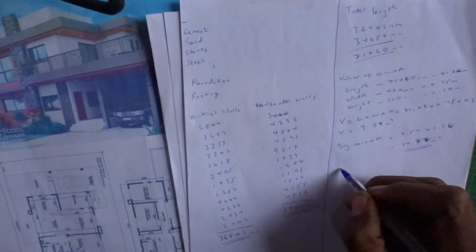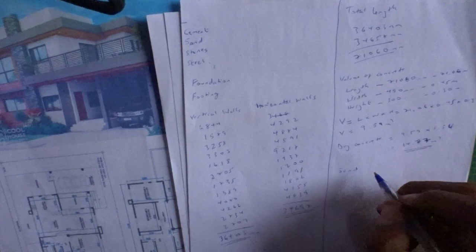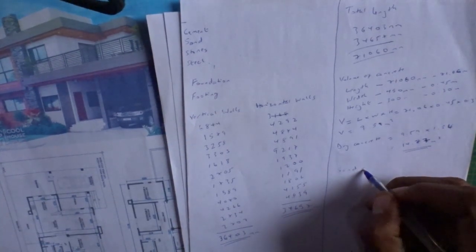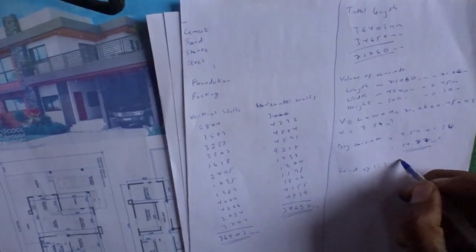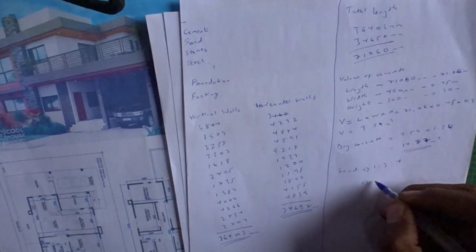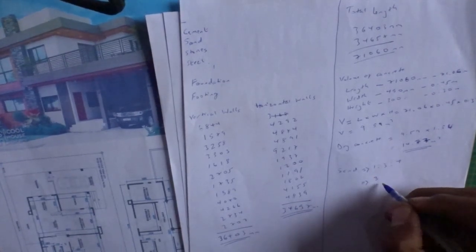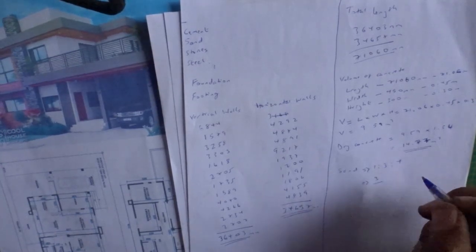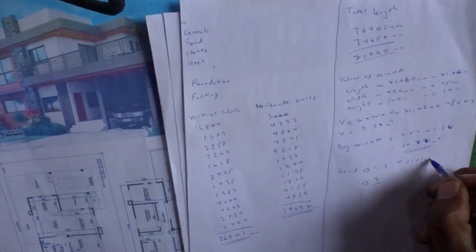our estimate for sand. Yes, and we'll be using a ratio of 1:3:6. Okay, let's use a ratio of 1:3:4. That's just a rough one. So let's say our sand, we have 3 parts of sand, and using the total of the ratio, 1 plus 3 plus 4, will give us 8.